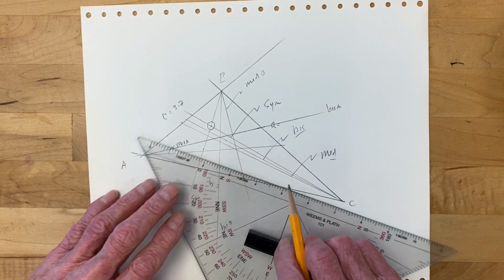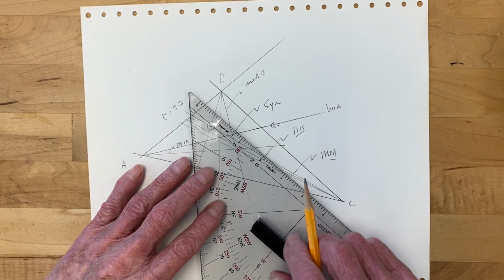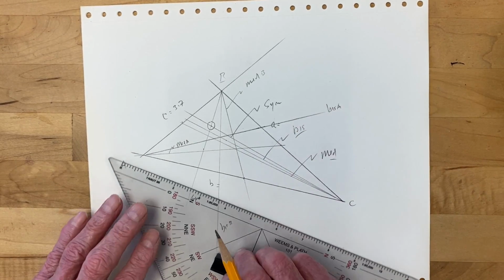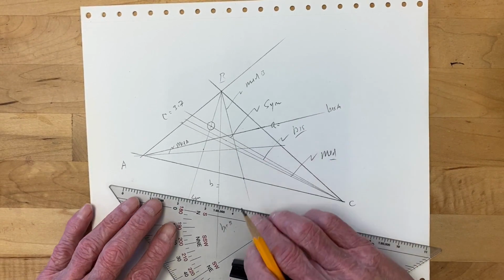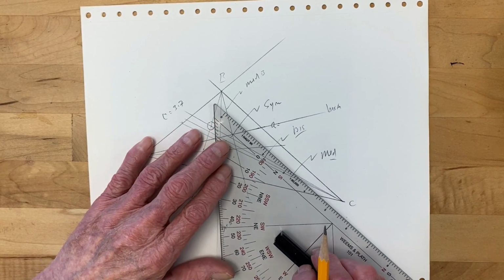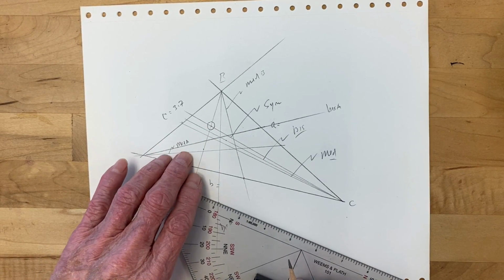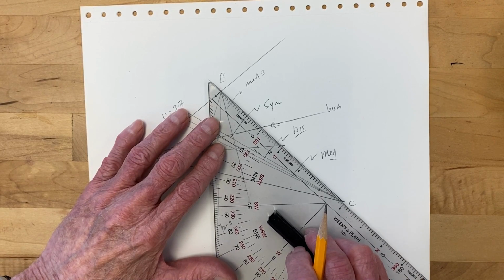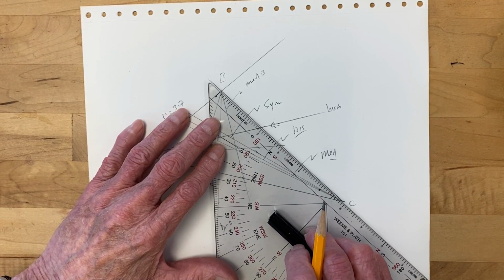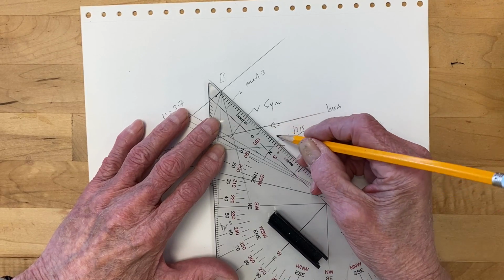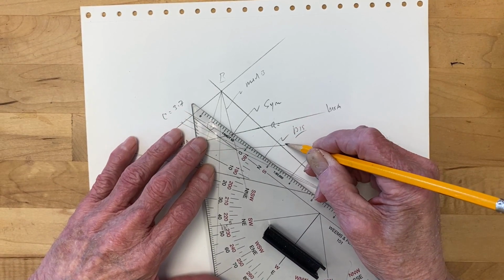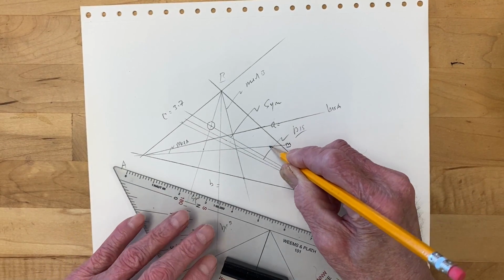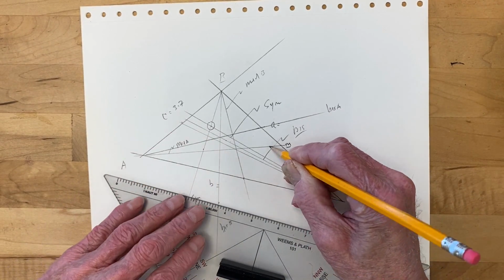Wait a minute, this is a halfway point here. I should have labeled those a little better. I'll check it again here. Now that is about 5.8, that's 2.9. So this is the median here, and then here's the bisector.